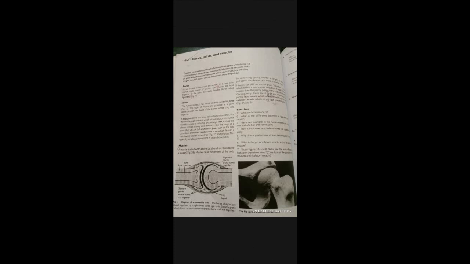Therefore a muscle which bends a joint cannot straighten it again. Another muscle does this job by pulling in the opposite direction. Consequently, there are at least two muscles at each joint: a flexor muscle which bends or flexes the joint, and an extensor muscle which straightens or extends the joint. So here we get to know that muscles cannot push, they can only pull.